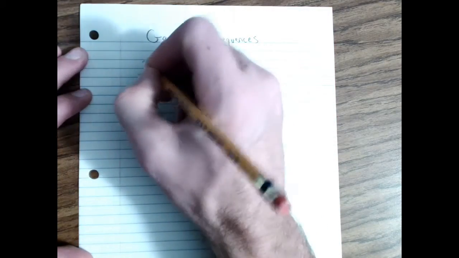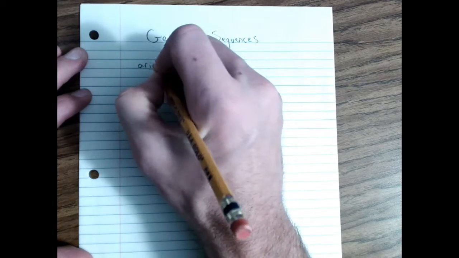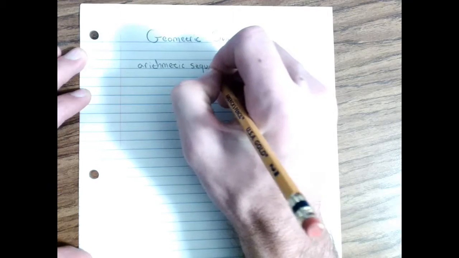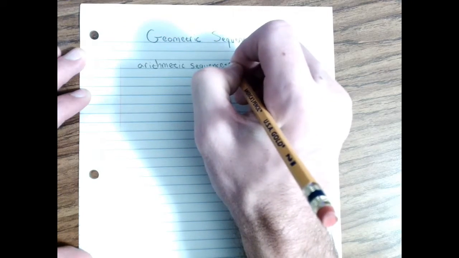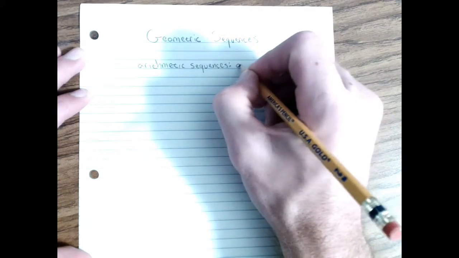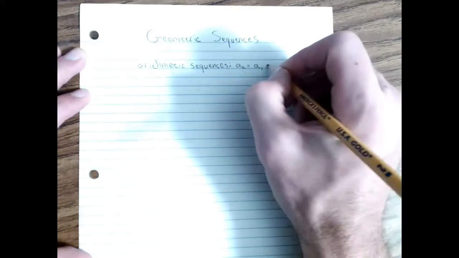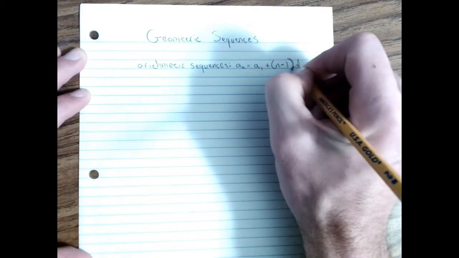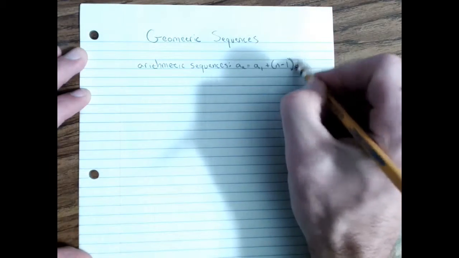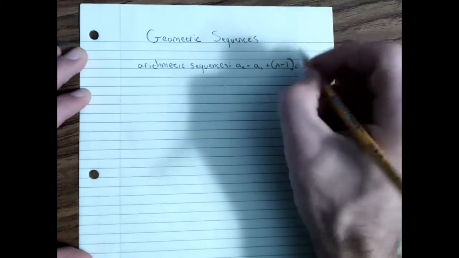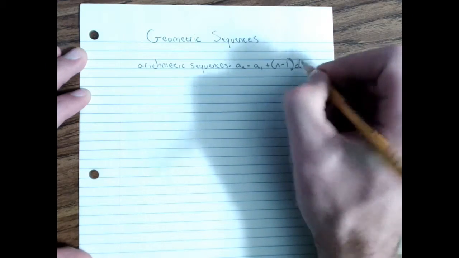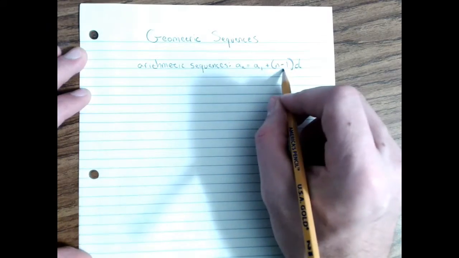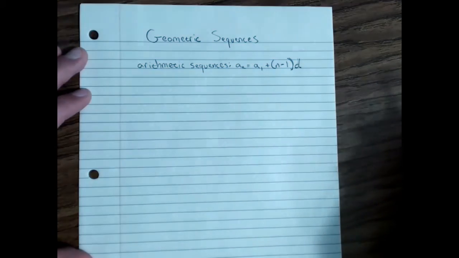As you may recall, with arithmetic sequences, you are starting from some number, we'll call that a sub 1, and then we're adding on some common difference over and over again. And we have this formula that looks like this: a sub n, that is the term number, equals the first term plus one less than the term that we're looking for times the common difference.